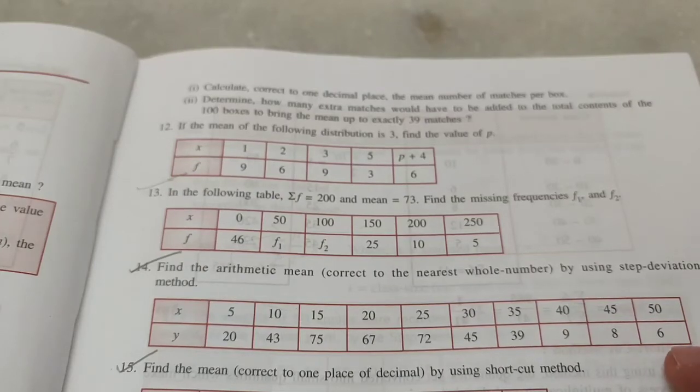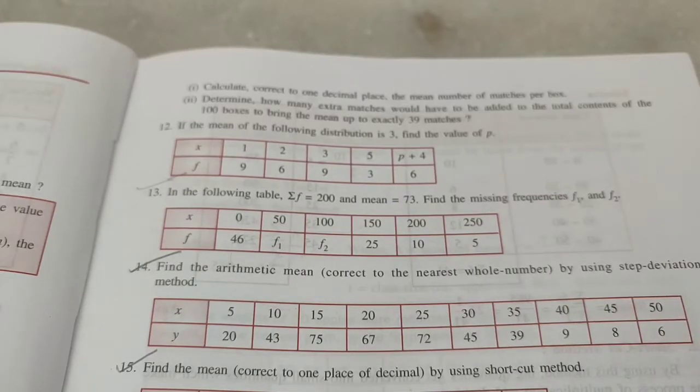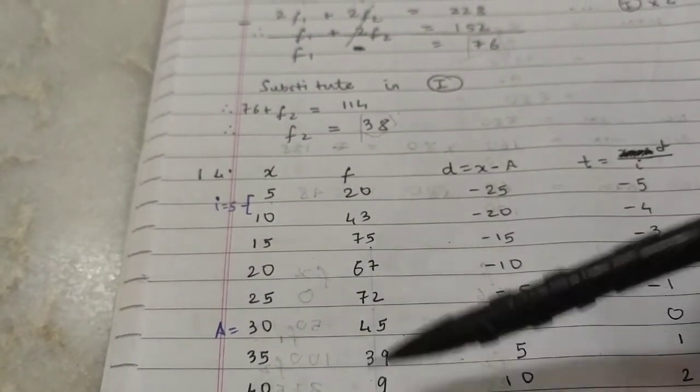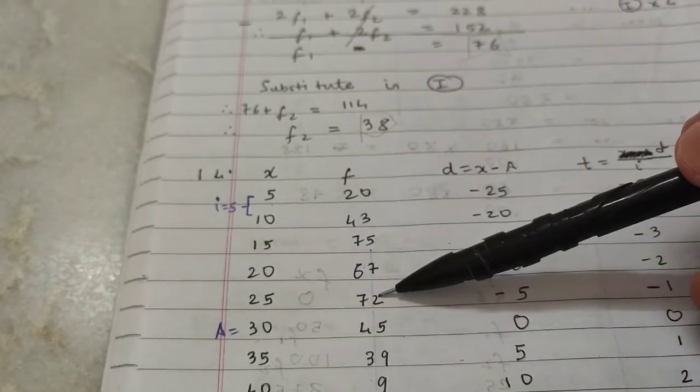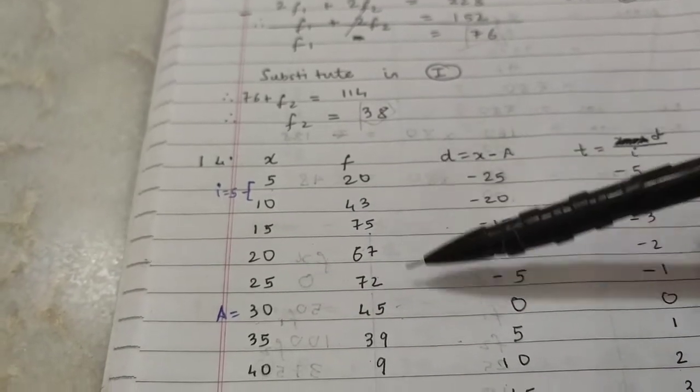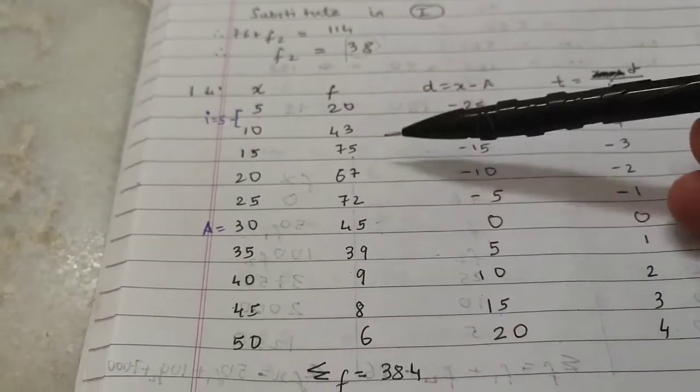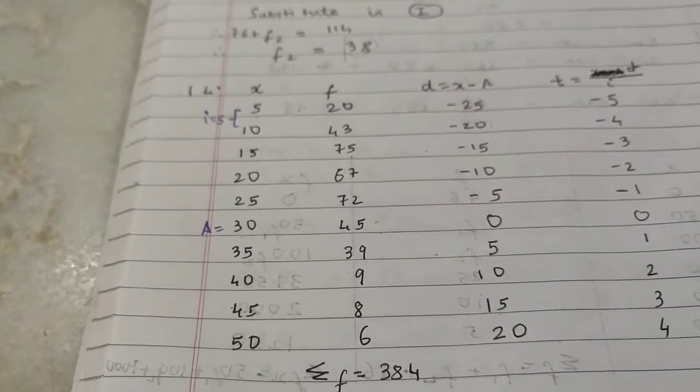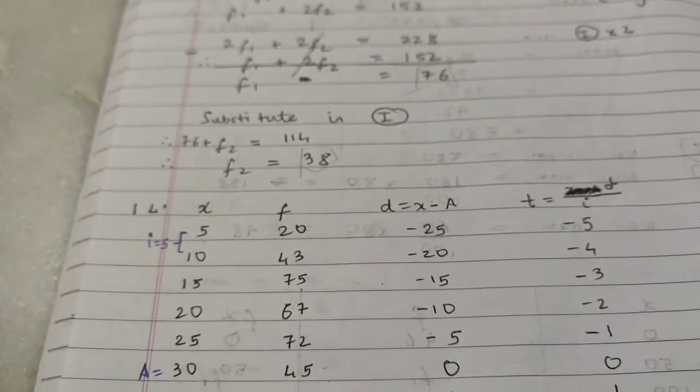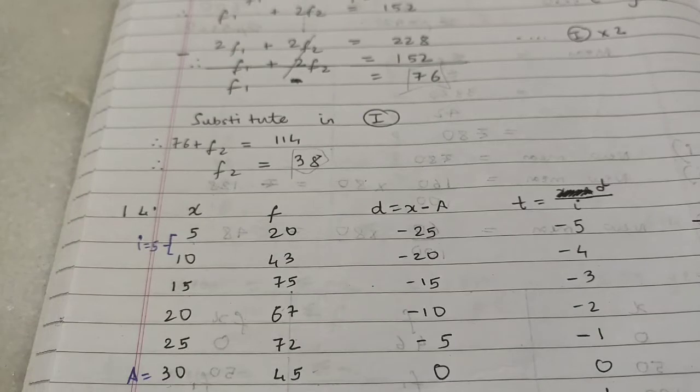If we would use the direct method for the 14th sum, we would still get the right answer. But it would be a bit inconvenient because the numbers are quite big. I mean 20 into 67, 25 into 72, 30 into 45. You'll get the numbers in thousands, and then you have to add all of them. If you want to avoid dealing with big numbers, then you have to use either the shortcut method or the step deviation method. In the question, they will mention which method to use. Otherwise, you can use any method you want to, and in that case, you will prefer the direct method.